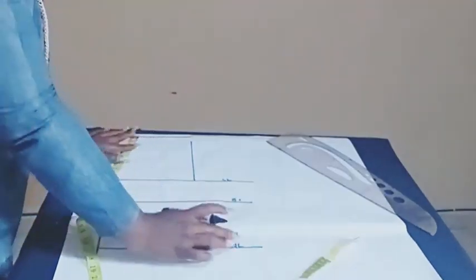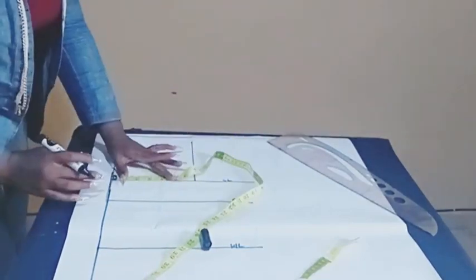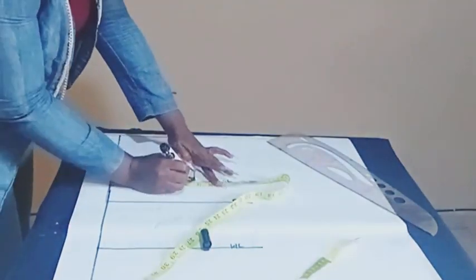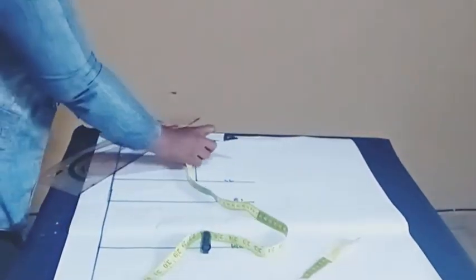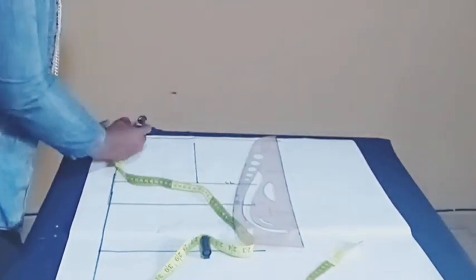So the next thing I'm going to take is my shoulder measurement of 6.5 inches. So I'll repeat the 6.5 inches on my chest line. Then I'll measure 1 inch for shoulder slope. Then my neck width is 3 inches and depth 1 inch. Though the neck is not necessary.